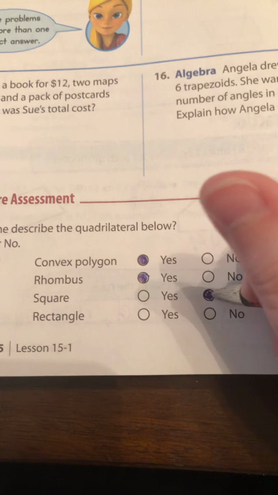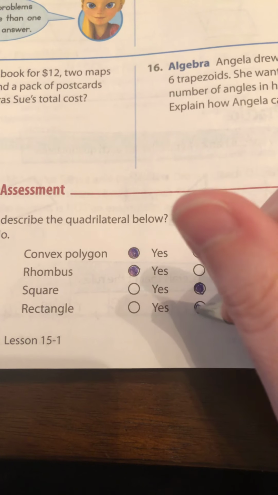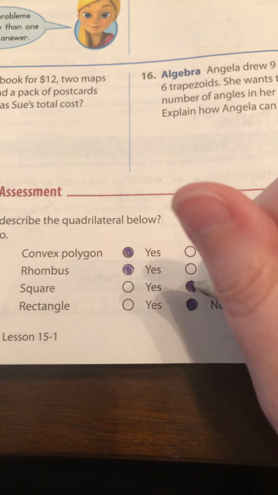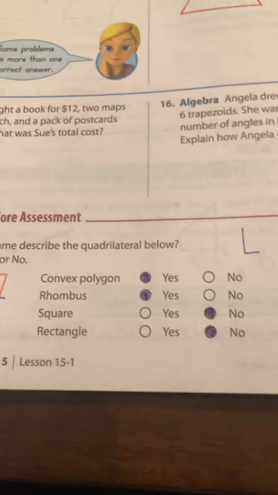Okay, so if he doesn't have right angles for a square, he doesn't have right angles for a rectangle either. No right angles means no square, no rectangle. Okay? And that's it. Poof.